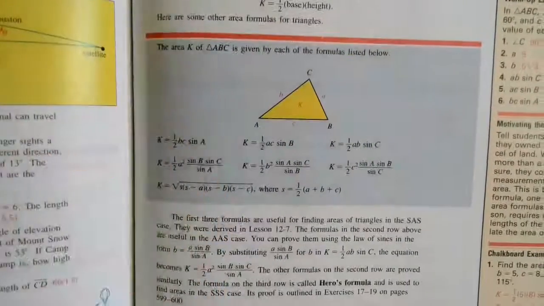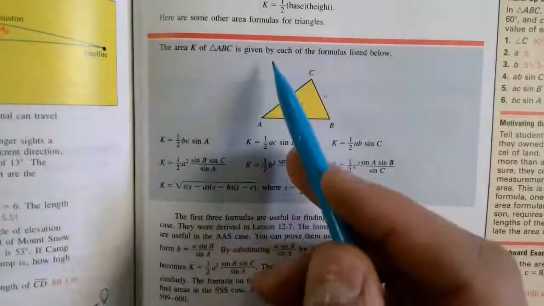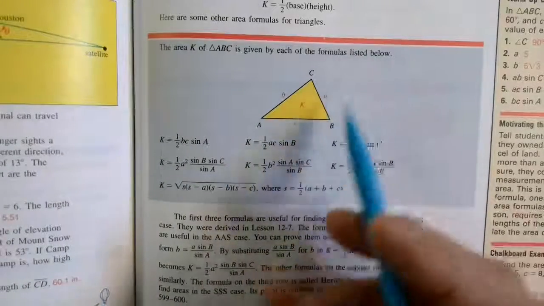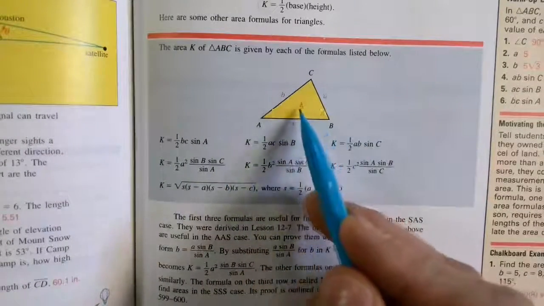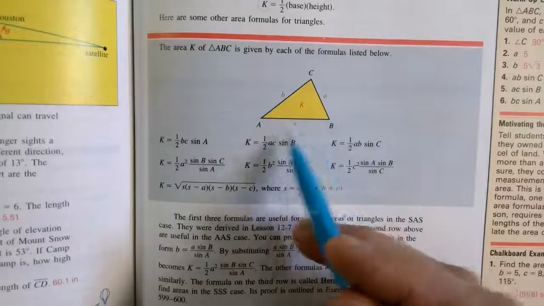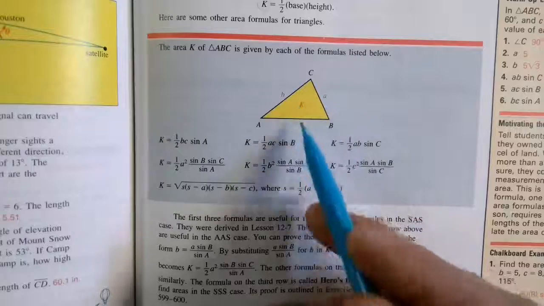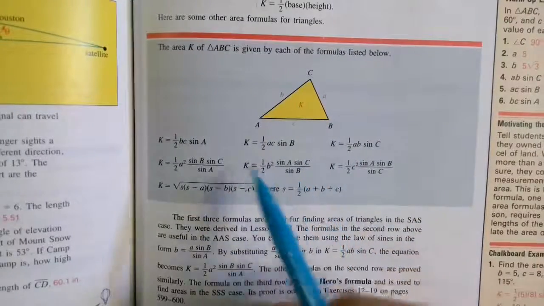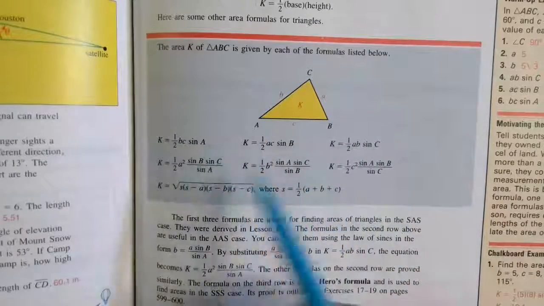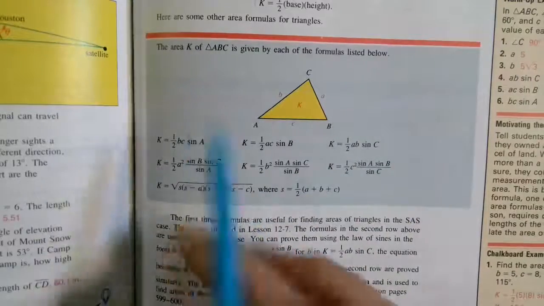Here they are in this gray box. The area of a triangle is given by each of the formulas listed below. Now, the area is symbolized by the letter K, capital K. It's the same kind of triangle we've been dealing with, angles A, B, C and then sides a, b, c. You can find the area with any of these seven different formulas.